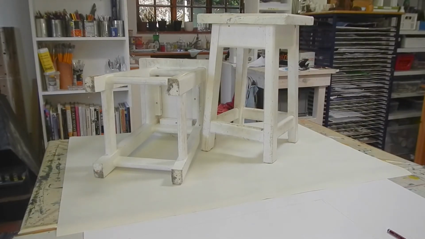Today we're going to look at drawing negative space. Now, we have two stools on the table, and we are not going to be drawing the stool, but we are going to be drawing the negative space.